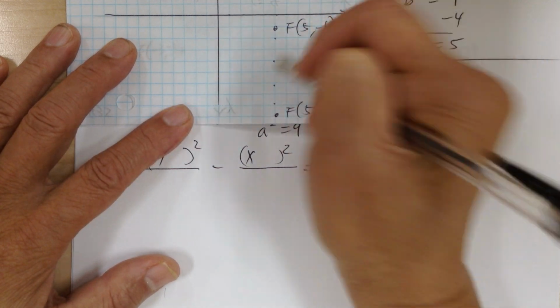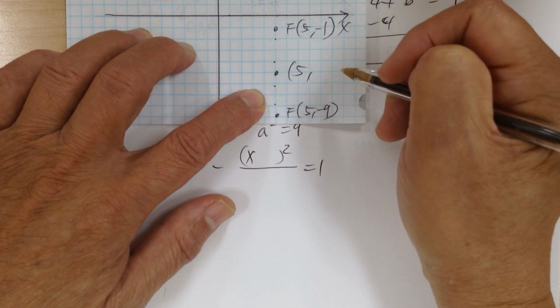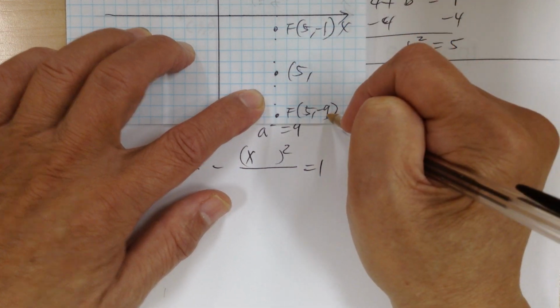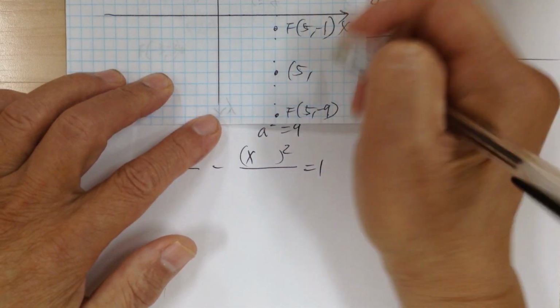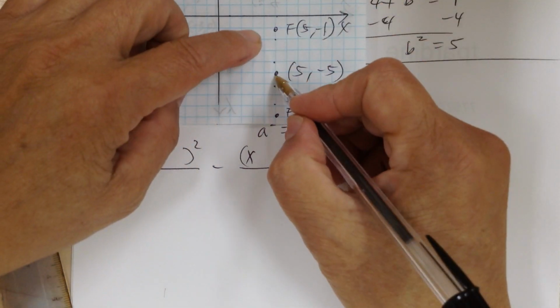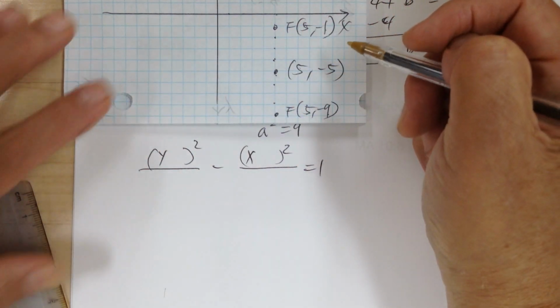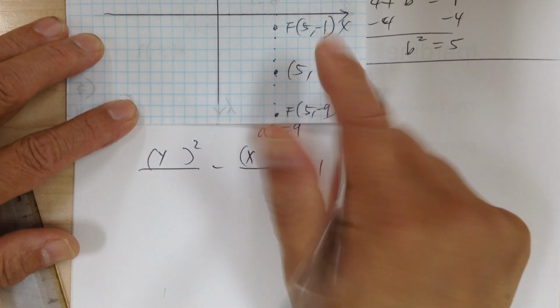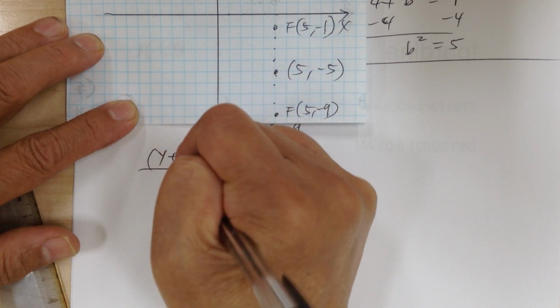Next, you have to figure out your center. So again, when you average the two, the center is going to be a 5, right? 5 and 5 is still going to get 5. -1 and -9, when you add, you get -10, divide by 2, you get -5. Or you can just count the squares, right? From here you go 1, 2, 3, 4, 5. So (5, -5). Okay, so x minus 5 and y minus -5 would be plus 5.